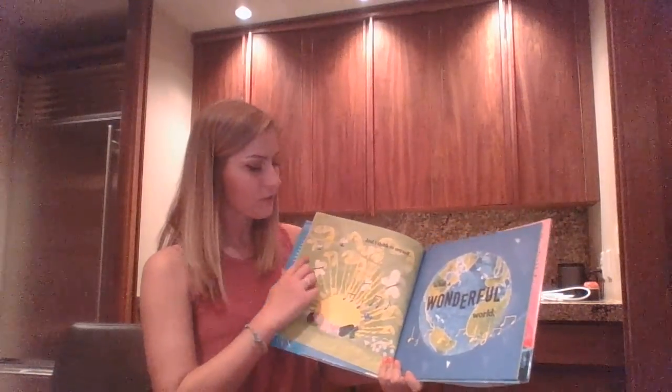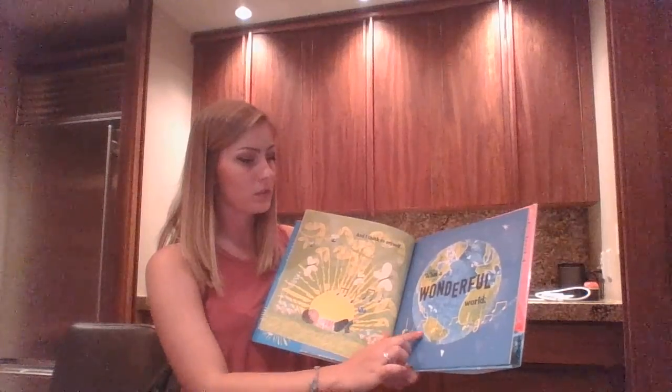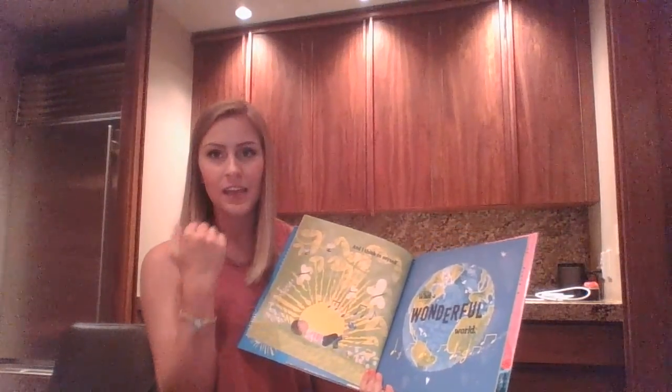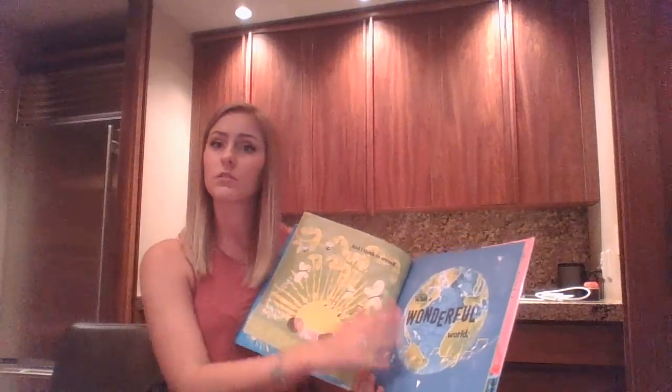And throughout the book, we see little music notes. And again, this just helps tie the book to the song.